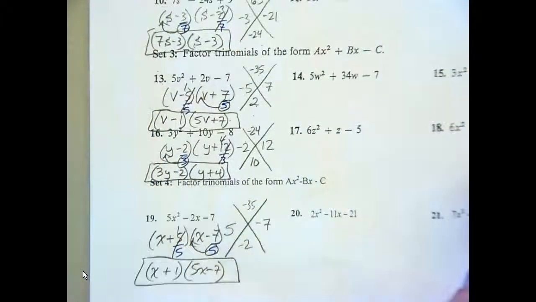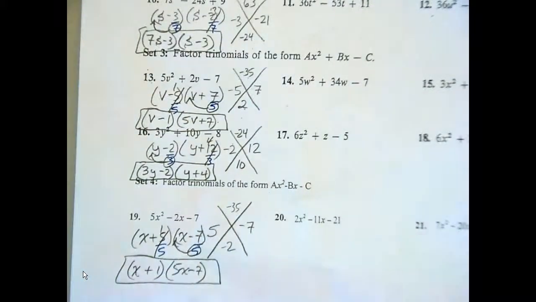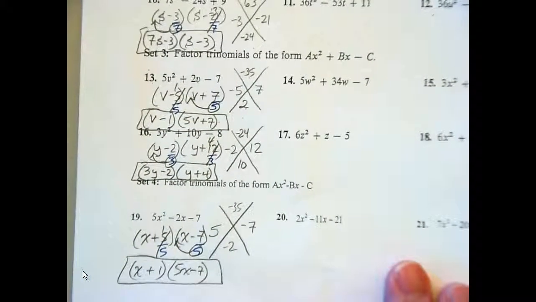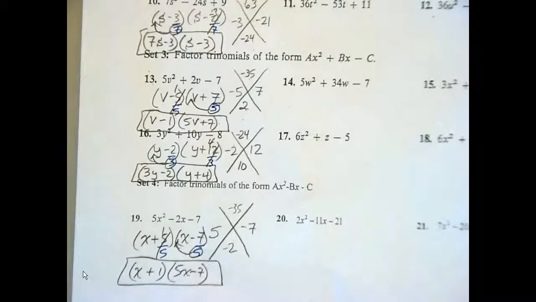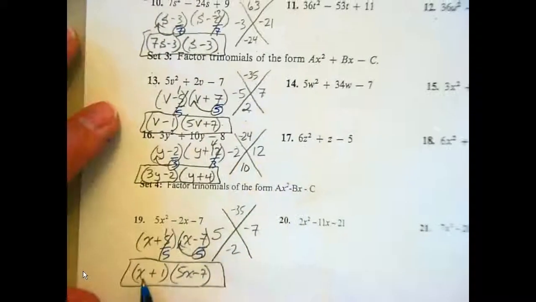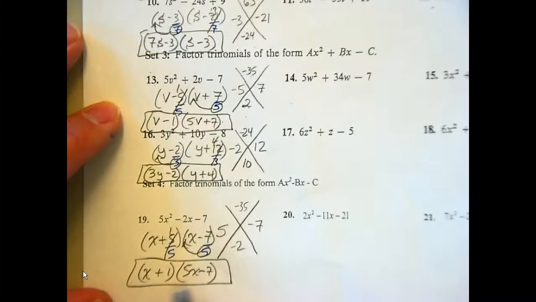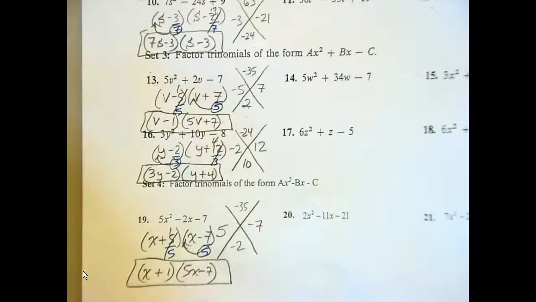Okay, how many of them done? You guys checking them? How can we double check again to make sure we did them right? Distribute, FOIL, multiply them out, right? Just double check. X times 5x, 5x squared, 1 times 7, negative 7. And then that's 5x, and that's negative 7x, which gives me negative 2x. Okay.